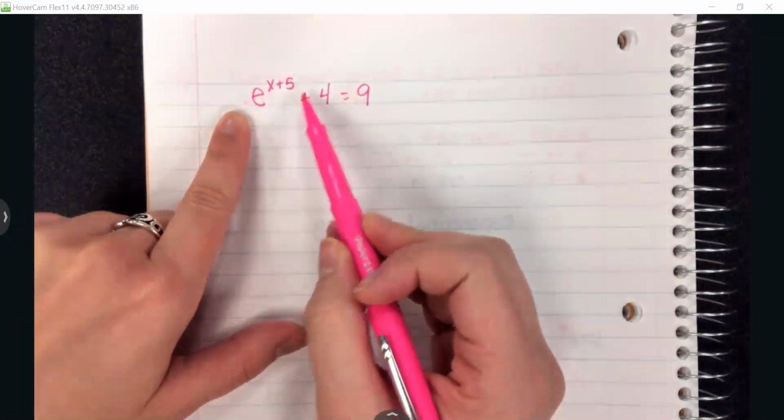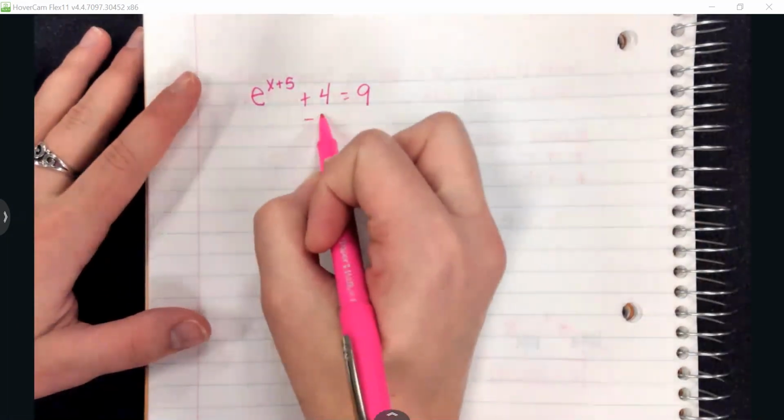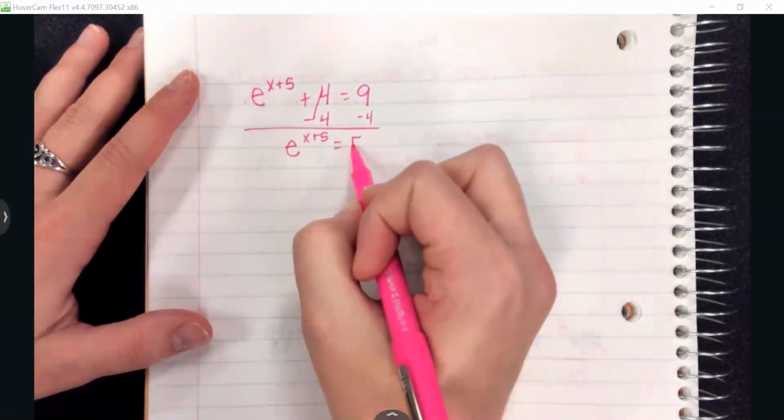What do you think my first step is going to be? Subtract 4. That 4 has nothing to do with my base or my exponent, so it has to go first. So I'm going to subtract 4 to both sides. So I'm going to have e to the x plus 5 equals 5.